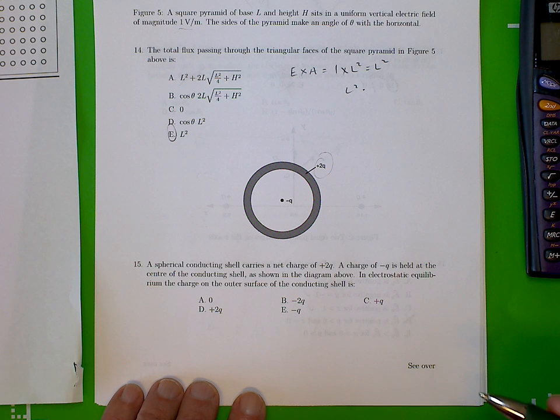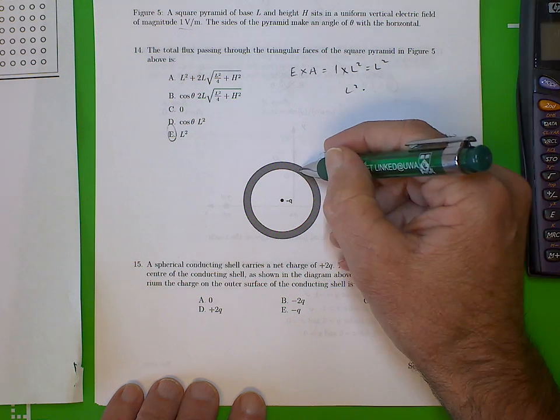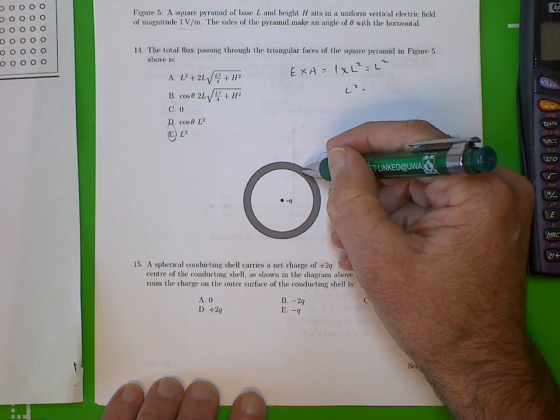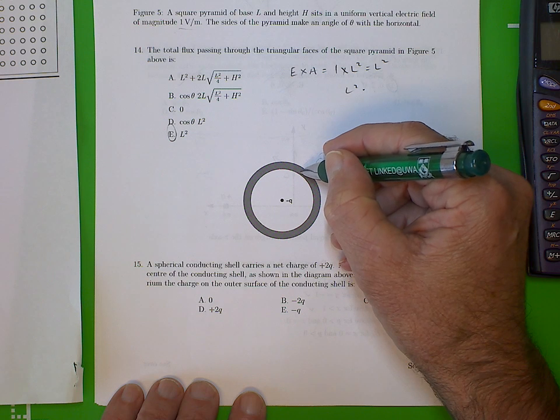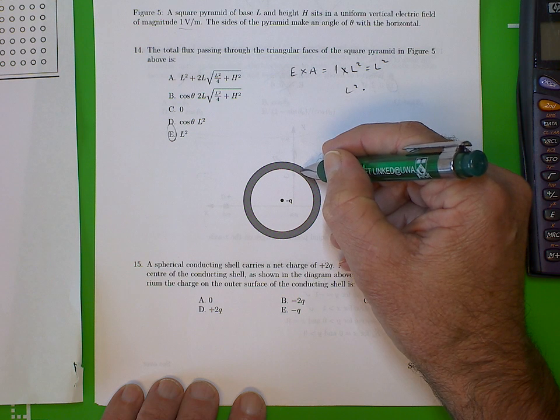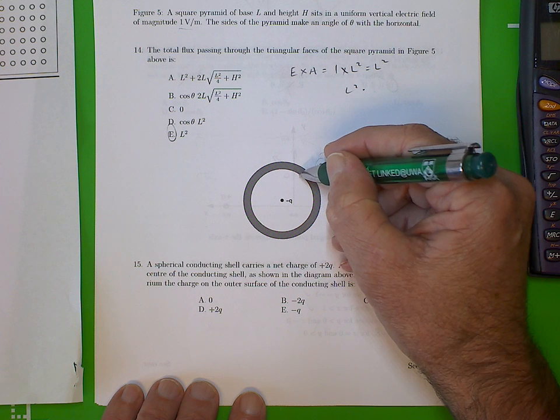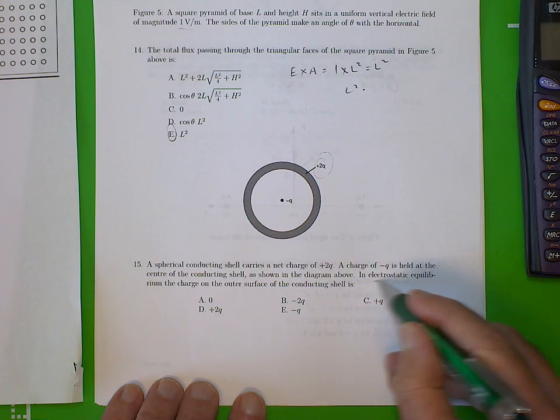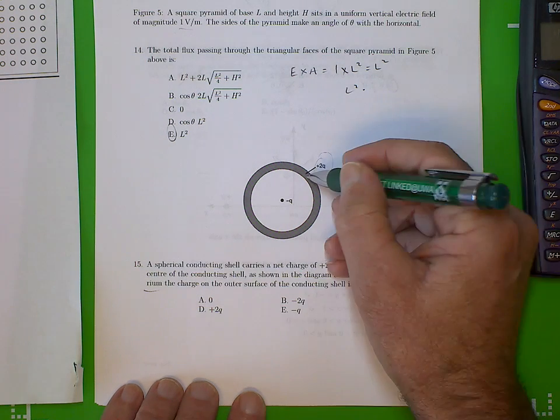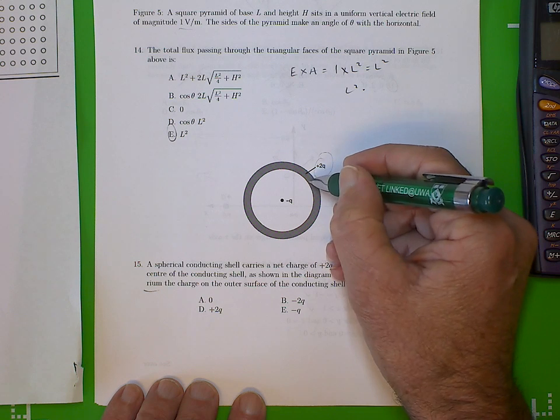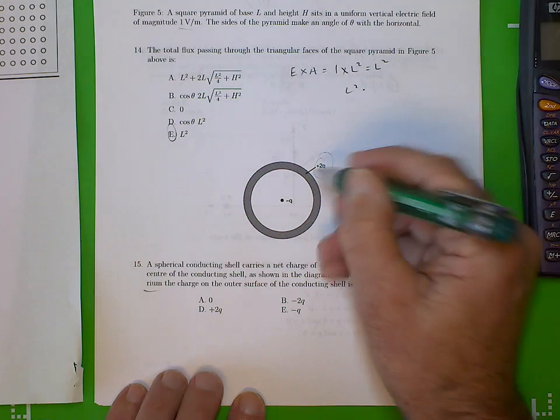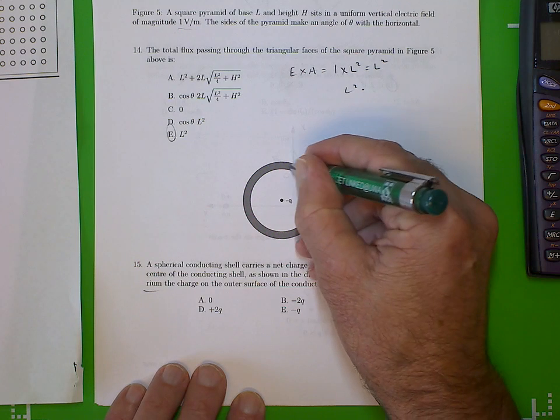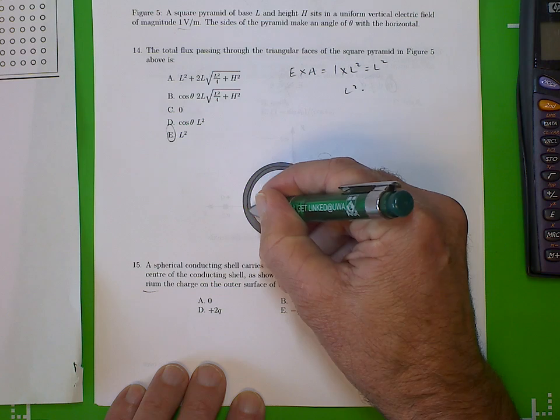Okay, so about conductors. First of all, there's no electric field in the conductor because the charges in the conductor are free to move. So if there's an electric field inside the conductor, the charges will move and they'll keep moving until there's no electric field. So if we've got electrostatic equilibrium, that means there's no electric field inside the conductor. So now let's just draw a Gaussian surface. I'm just going to draw a Gaussian surface here.